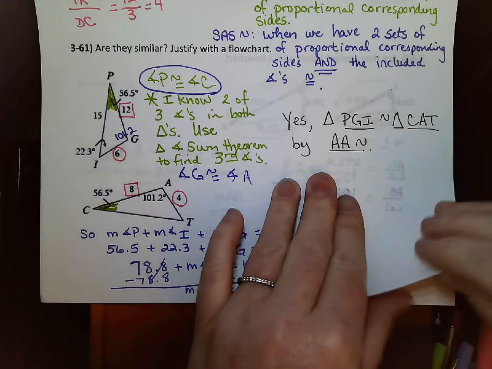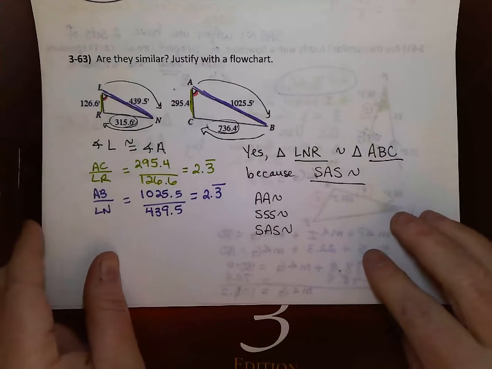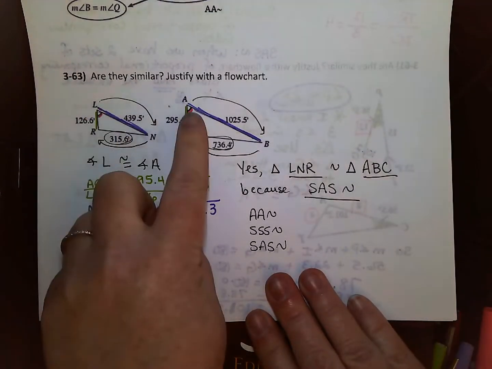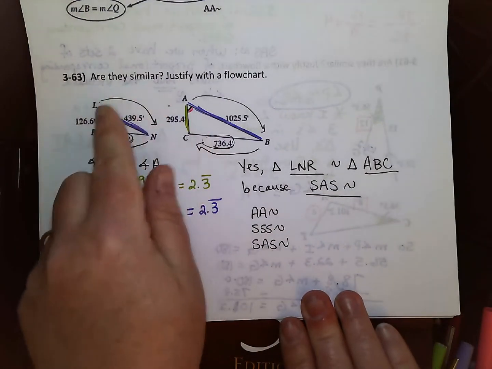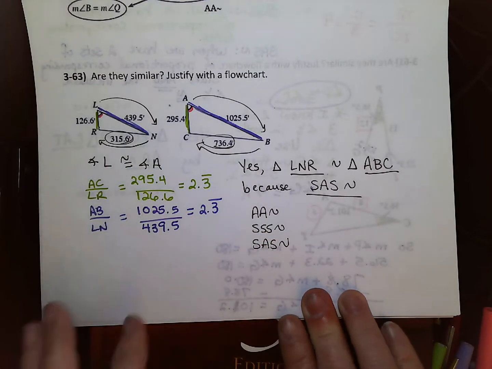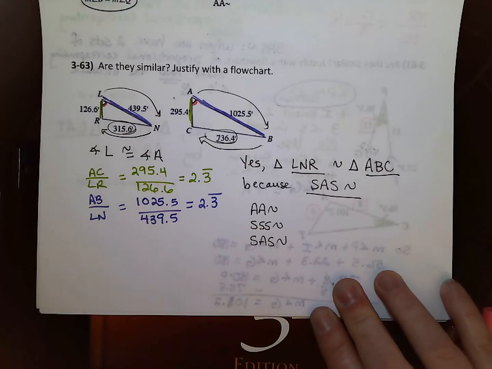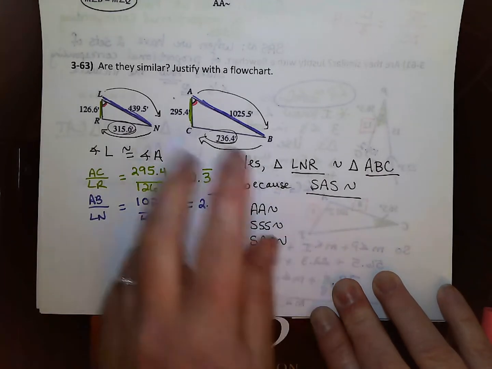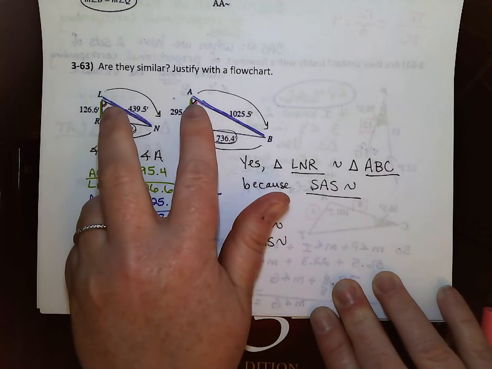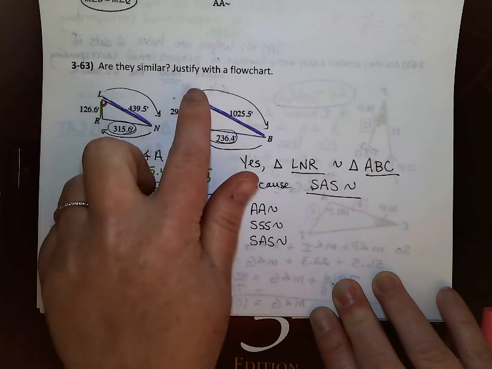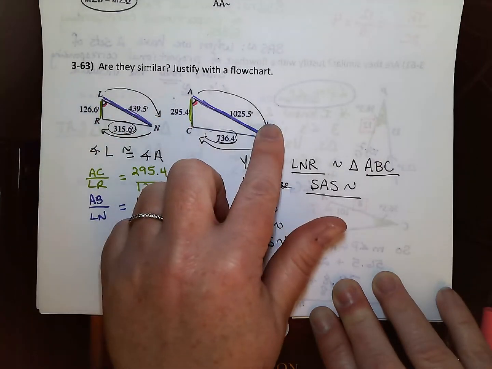Lastly, we took a look at an example on the next page, where again, we were given information about one set of angles, and we have information about all three sets of sides. So in class, classmates worked together to get us in the direction of side angle side similarity. You found those congruent angles right away, which was awesome. And then we compared the lengths of the sides that form that angle.